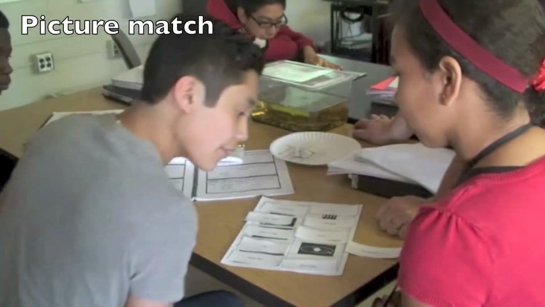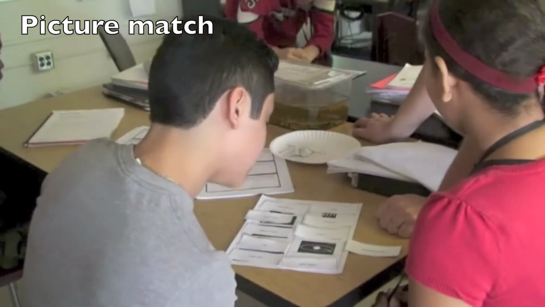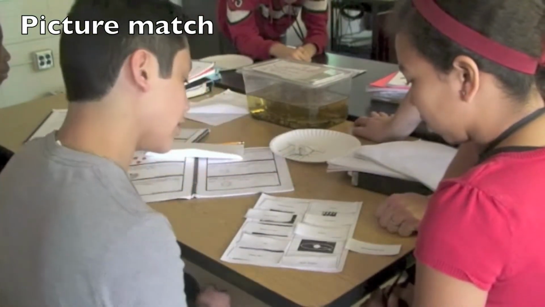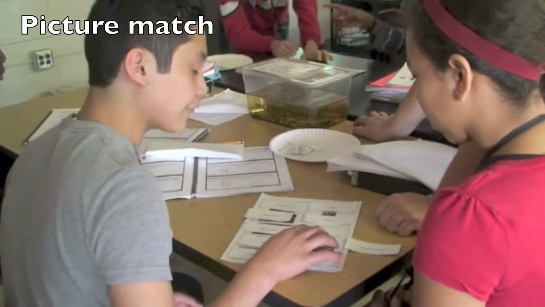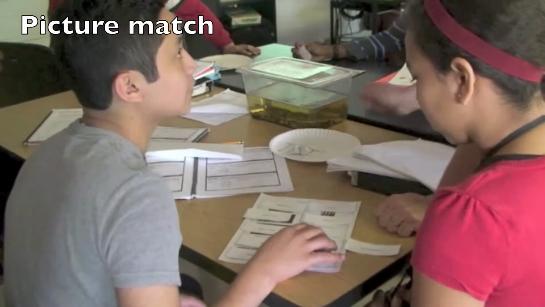Not every activity needs to be done every week. Early in the week, after the basic vocabulary has been introduced, one of the activities is the picture match. These students are working in pairs, trying to match up the vocabulary word with the picture. They then justify to each other their decisions.